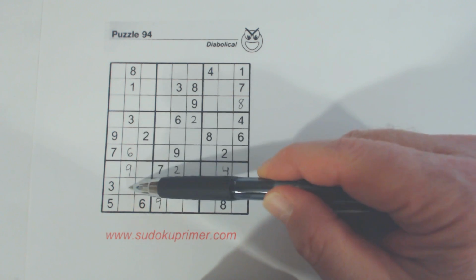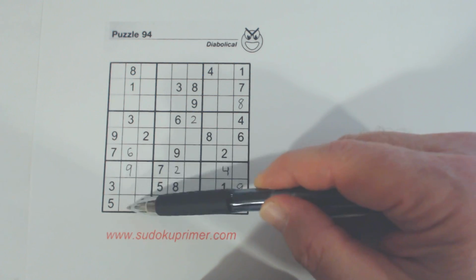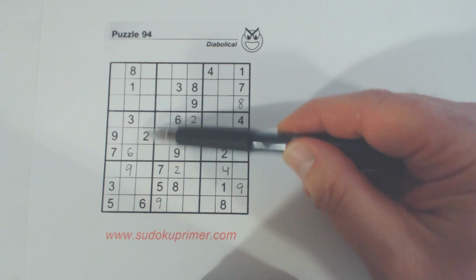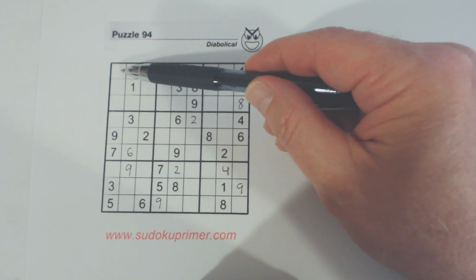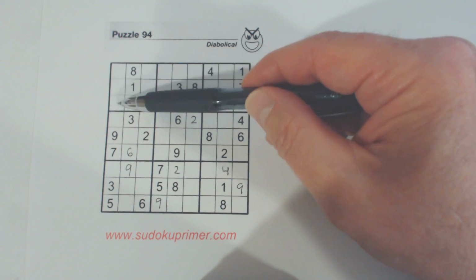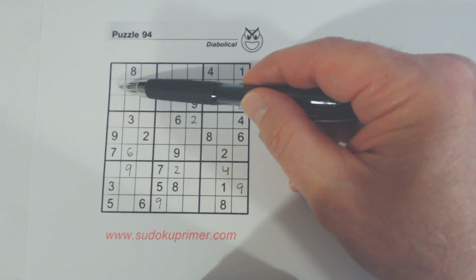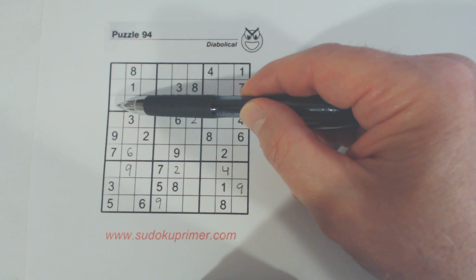We've got a 2 here and a 2. One of these is a 2, because we know these are 1/8 twins. So we know the 2 in this box has to be in this column. Okay, we got a 6 here and a 6 here, so we know a 6 has to be in this column.